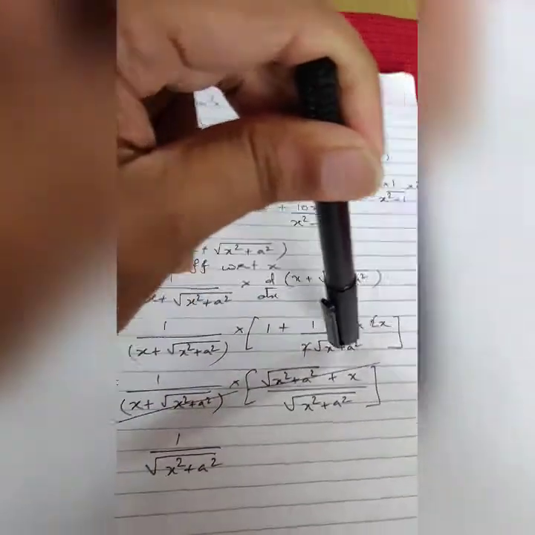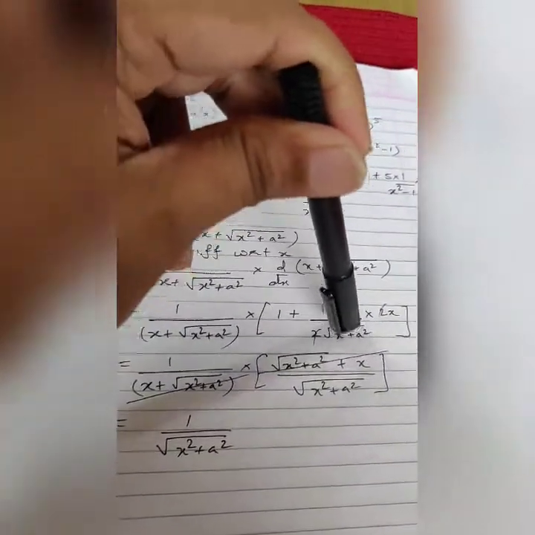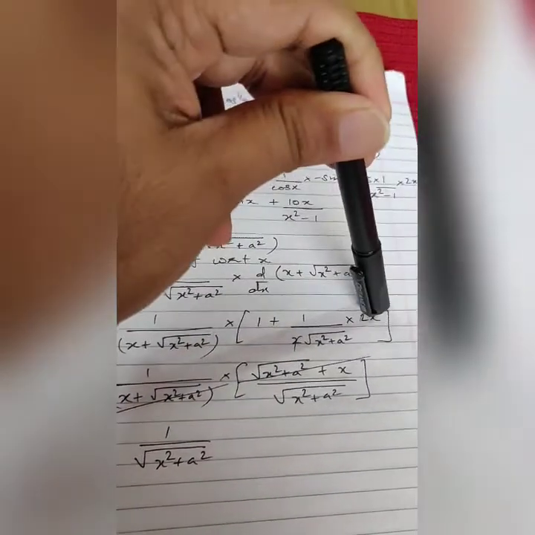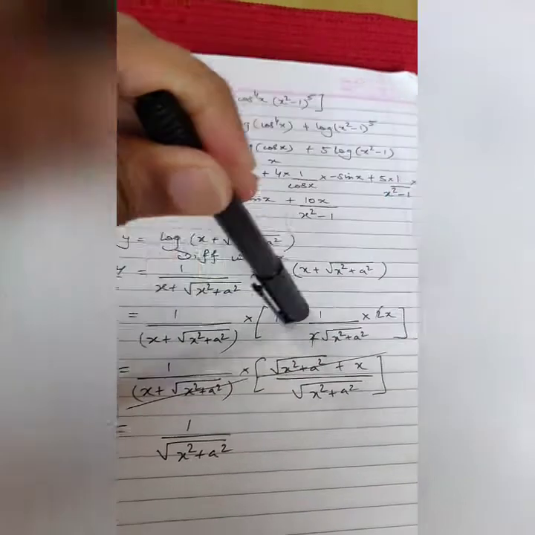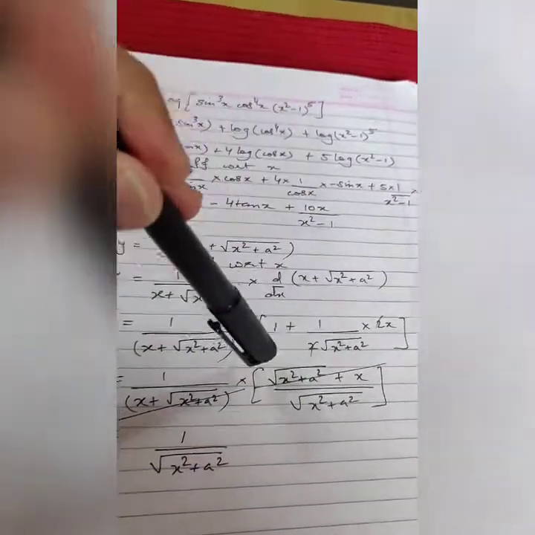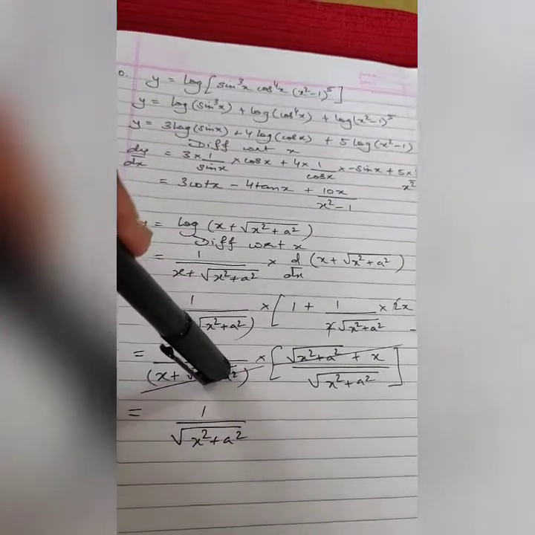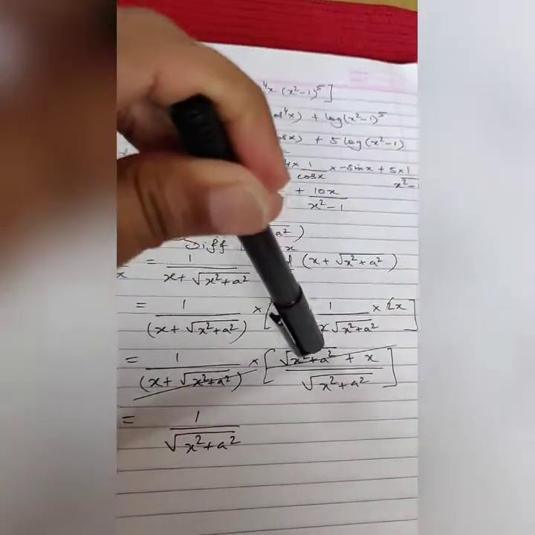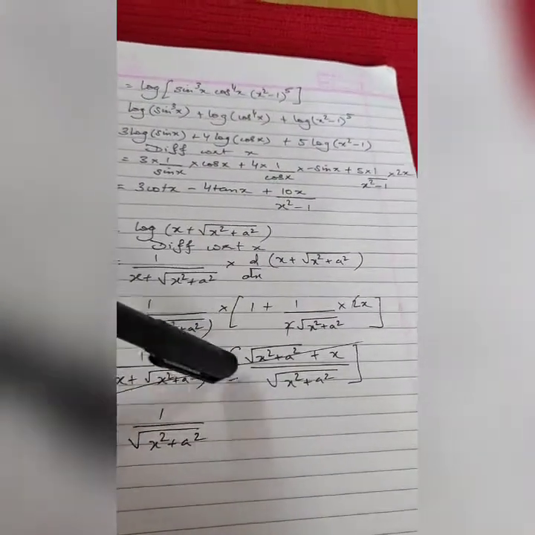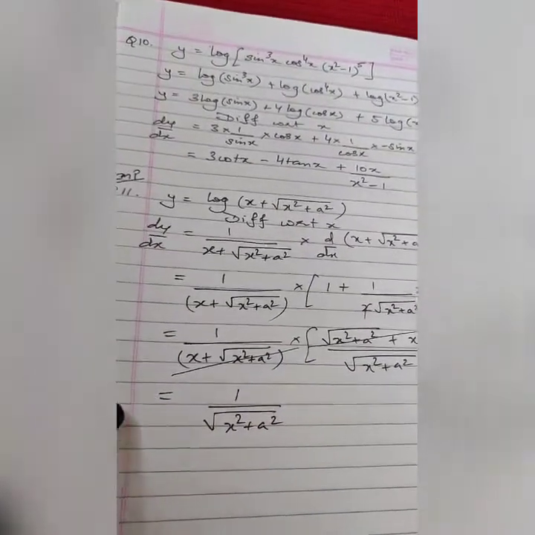This 2 and this 2 got cancelled. We take the LCM here. So 1 gets multiplied by root of x square plus a square, plus we have this x here, the whole divided by, you will get this LCM, root of x square plus a square. Now you have to keep in mind that x plus root of x square plus a square and this x plus root of x square plus a square would get cancelled, and you would just get 1 upon root of x square plus a square as the answer.